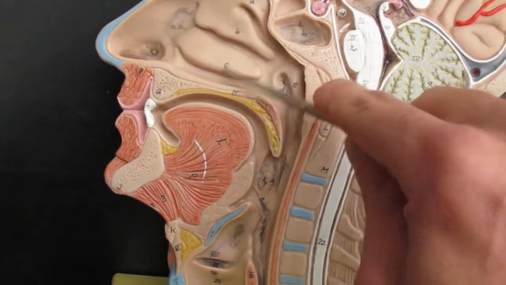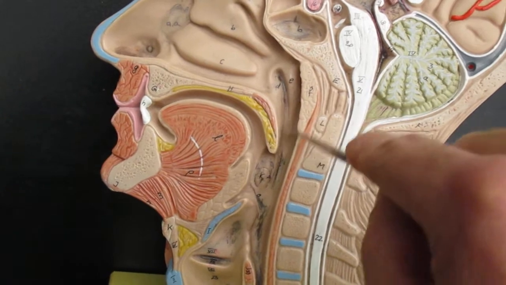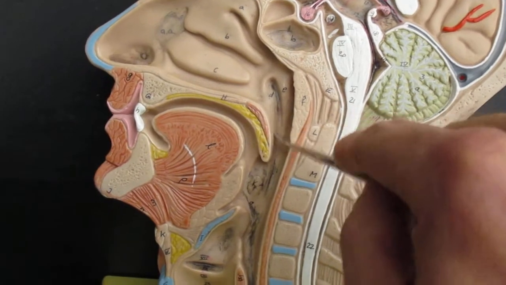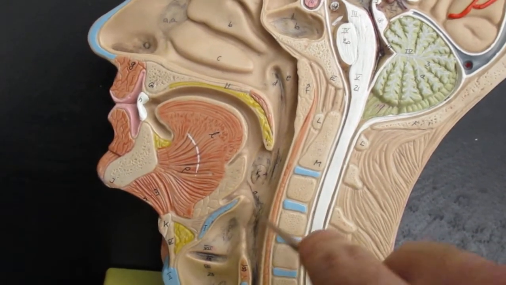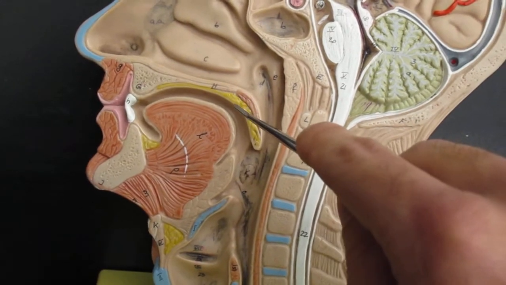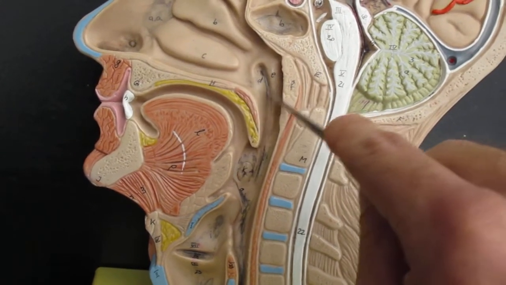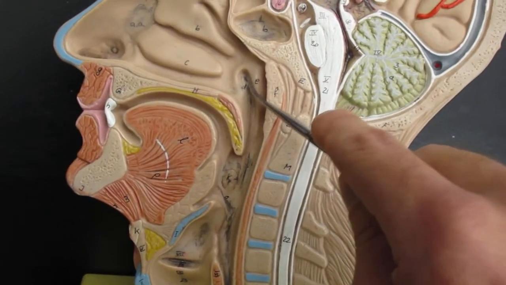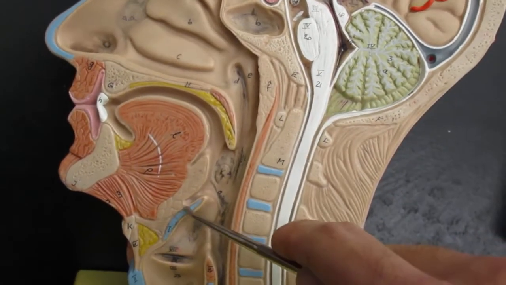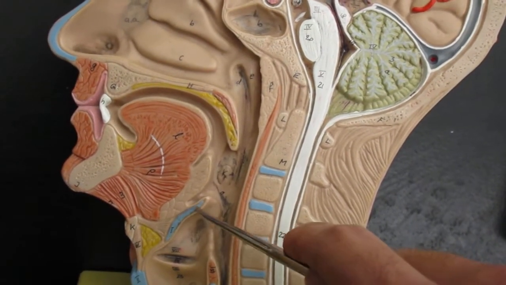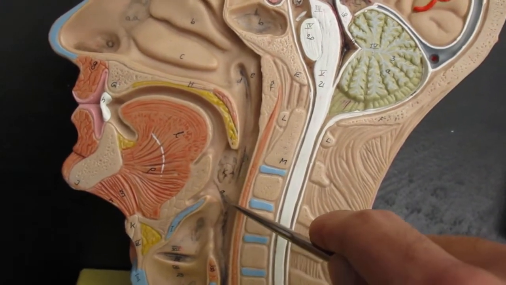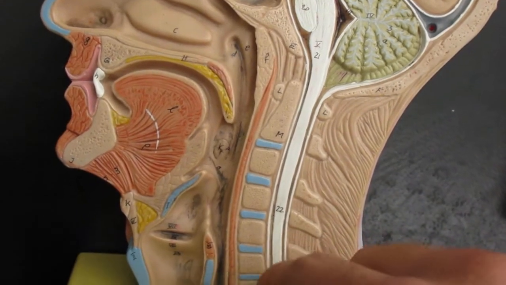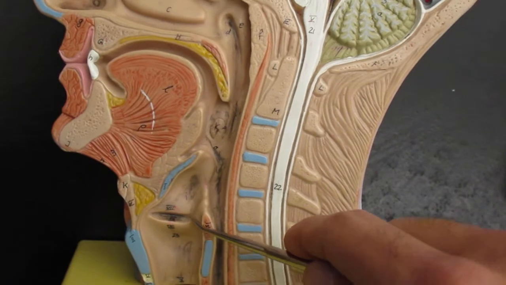So nasal cavity and the nasal pharynx, oral pharynx, and laryngeal pharynx. Remember that during swallowing, the uvula will close off this nasal pharynx, preventing fluids and food from getting into the nasal cavity, and also this epiglottis is going to close off the laryngeal pharynx, thus preventing food and fluid from going into the trachea, as we see here. Okay, let's move on to the next thing here.